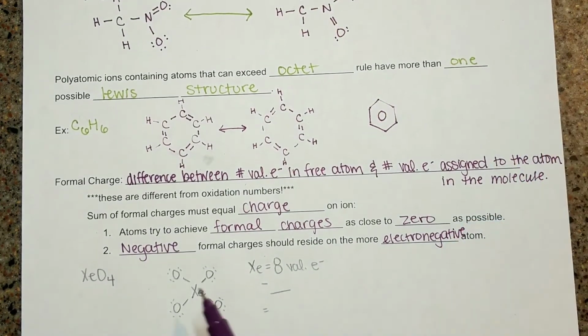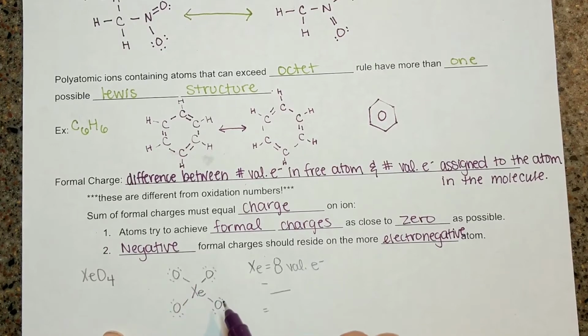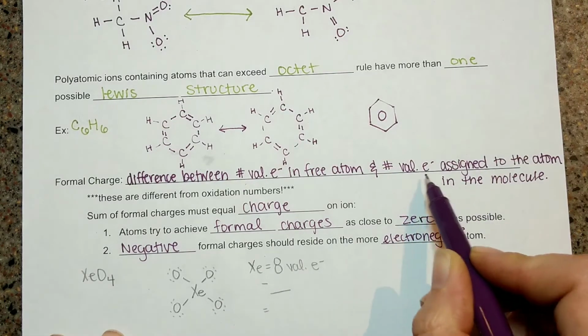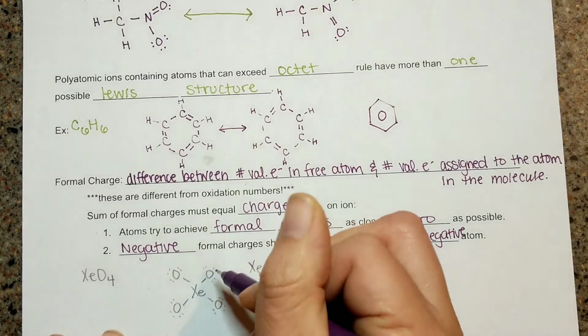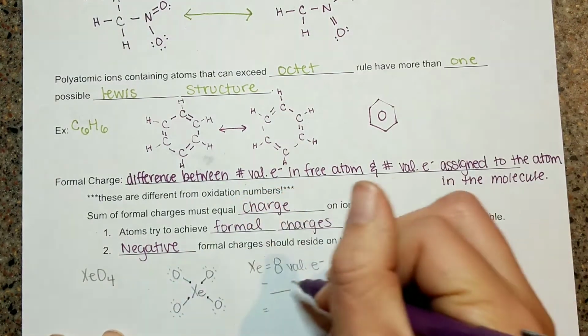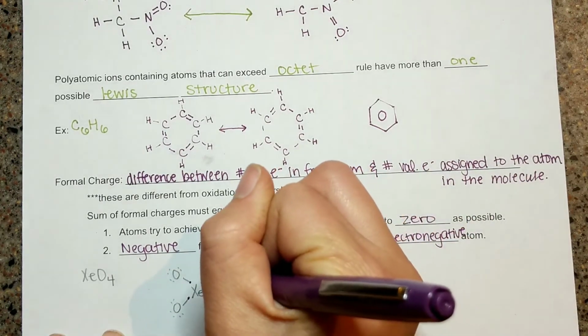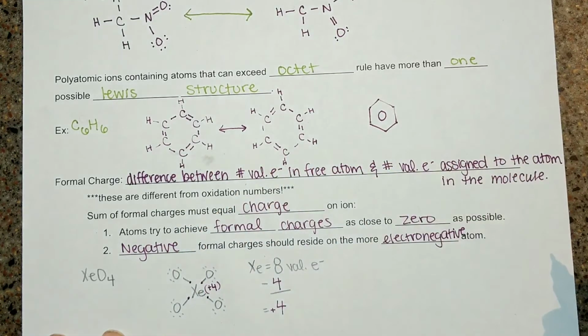If I were to look at xenon tetraoxide, I put my xenon in the middle, and I have my 4 oxygens coming around. To figure out the formal charge of my xenon, the normal number of valence electrons of xenon is 8 because it's a noble gas. The number of valence electrons assigned to the atom in the molecule is 4 because I have 1, 2, 3, 4 that are getting shared out. So 8 minus 4 gives me a charge of positive 4, and so xenon's overall charge is plus 4.